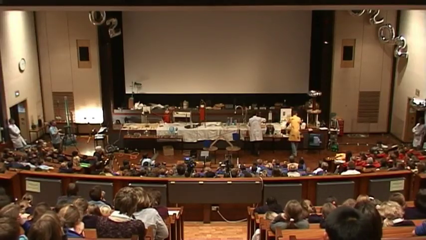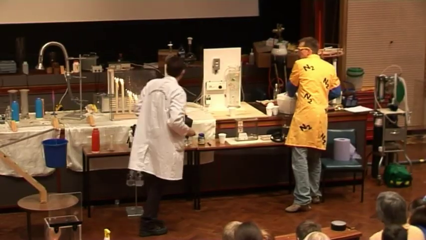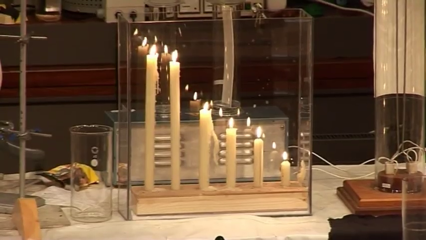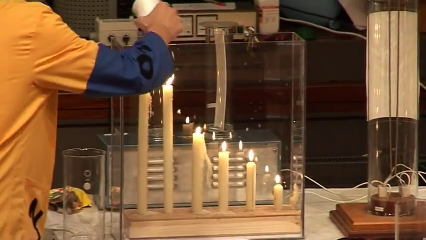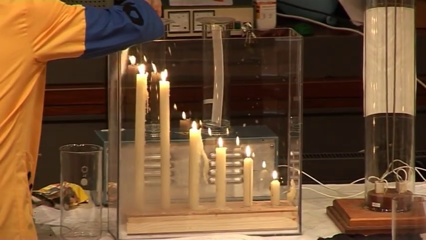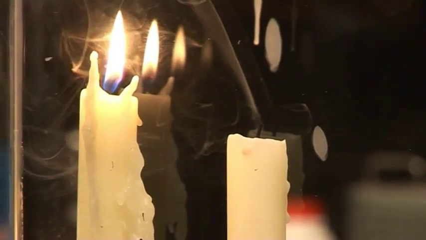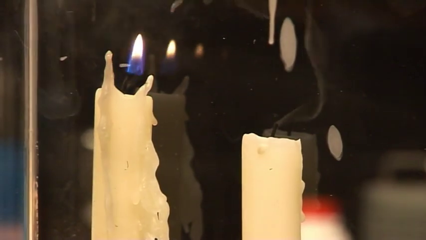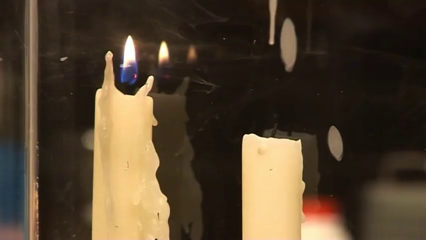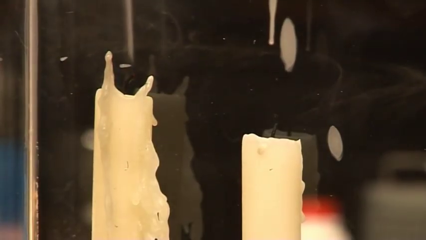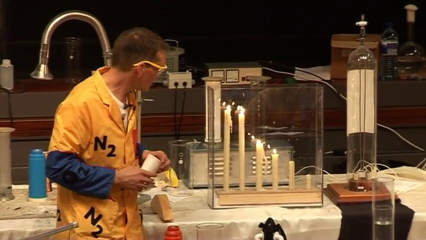Now we can also show this with some candles. Okay, Mark's just lit the candles, and they're all different sizes. And I'm going to add some carbon dioxide to the bottom of the tank. Now watch the little candle over on that side. Oh, it's gone out. Okay, so the carbon dioxide is heavier than the air, and it's gradually filling up inside the tank, and now that one's gone out. When the level gets to the top of the candles, they go out. So this shows two properties.